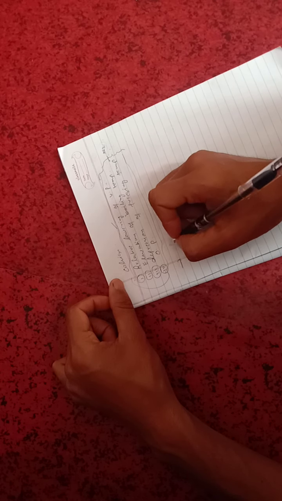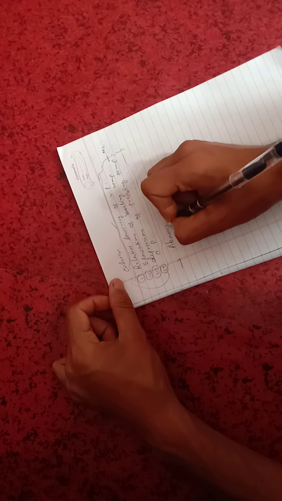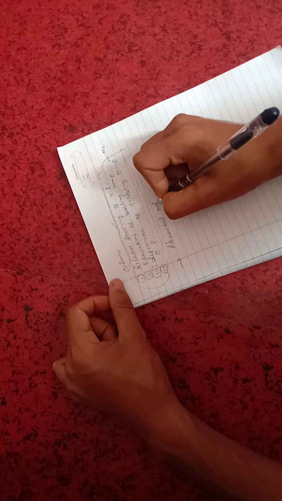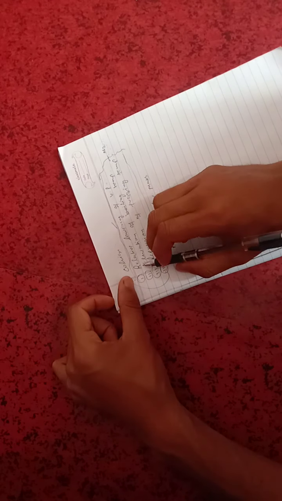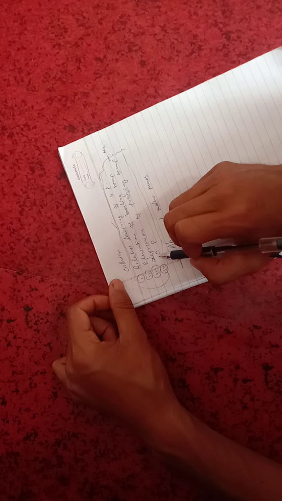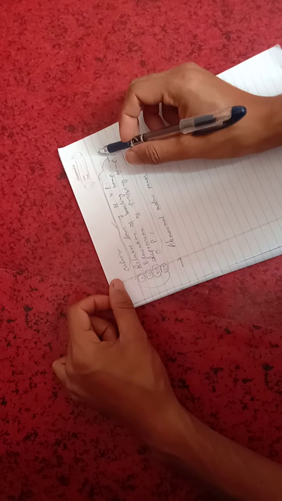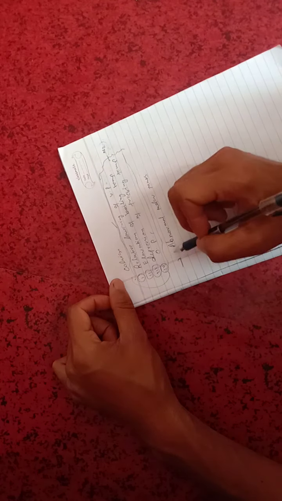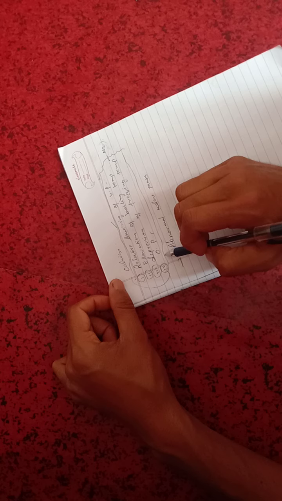Such molar mass is known as abnormal molar mass. When molar mass is changed, then relative lowering of vapor pressure will change, elevation of boiling temperature will change, depression of freezing point will change, osmotic pressure will change, because all these depend upon the M2. When M2 changes, these colligative properties will change.